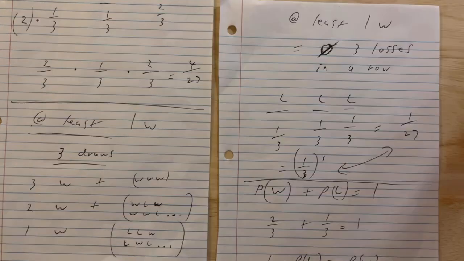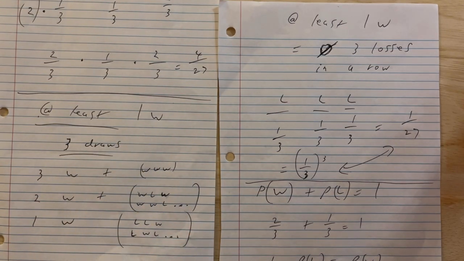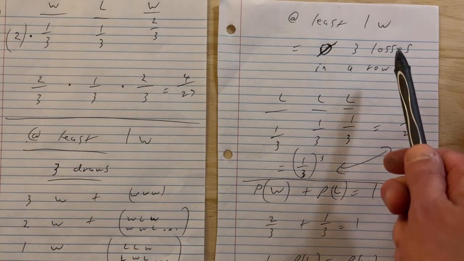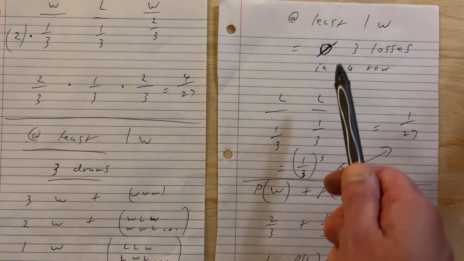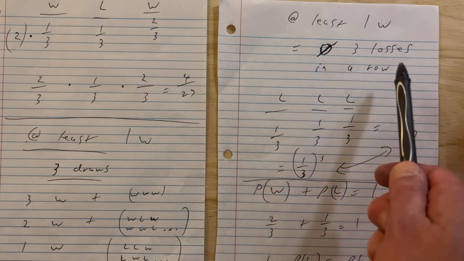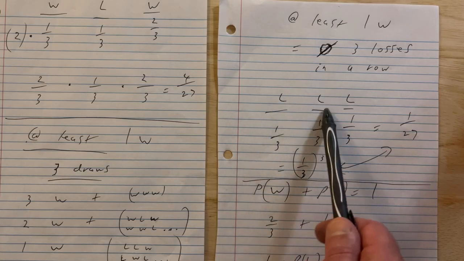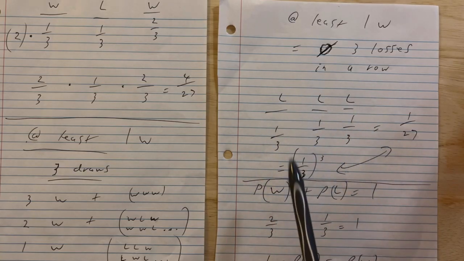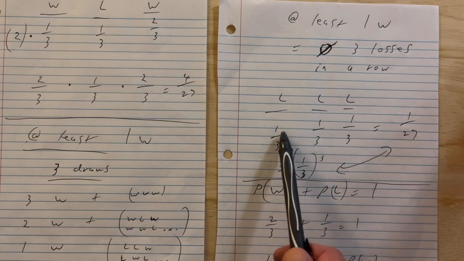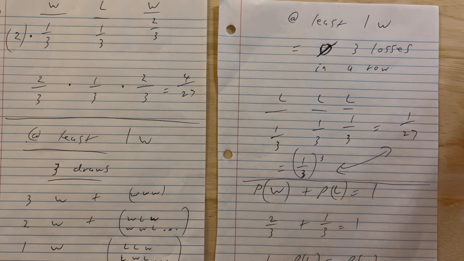And next page. Okay, previous page on the left where I said at least 1 win with 3 draws. New page on the right, at least 1 win and with 3 draws. So if we have at least 1 win, all that means is we did not get 3 losses in a row. So 3 losses in a row would be loss, loss, loss for all 3 of our draws. The probability of a loss is 1/3. So you got 1/3 times 1/3 times 1/3, 1/3 cubed, which is 1/27. I'll show what that looks like here.